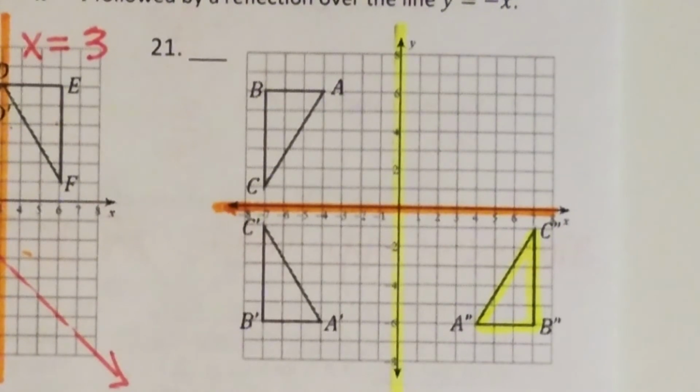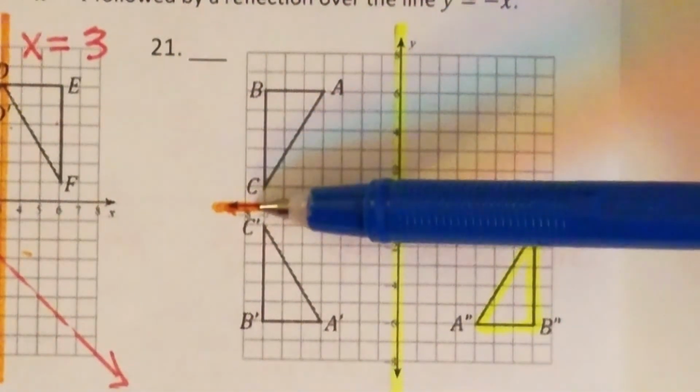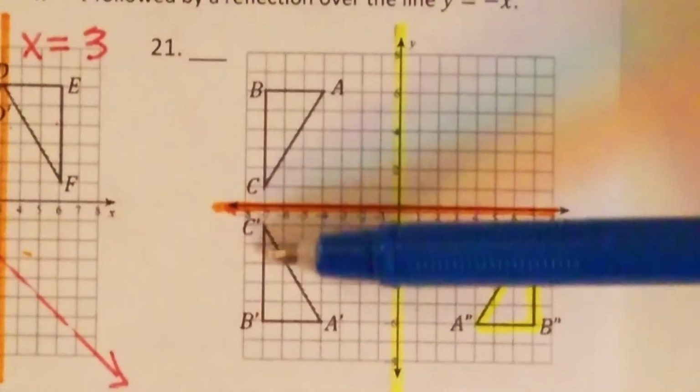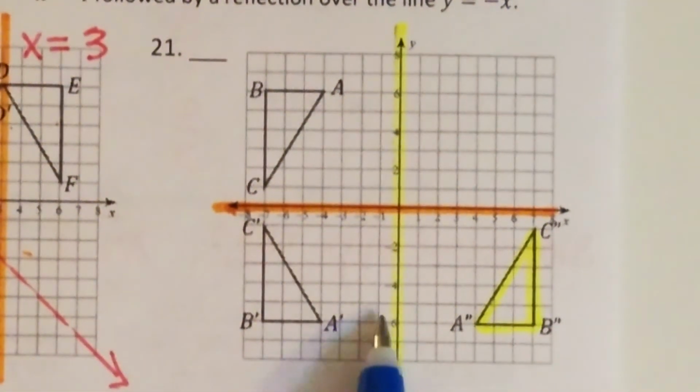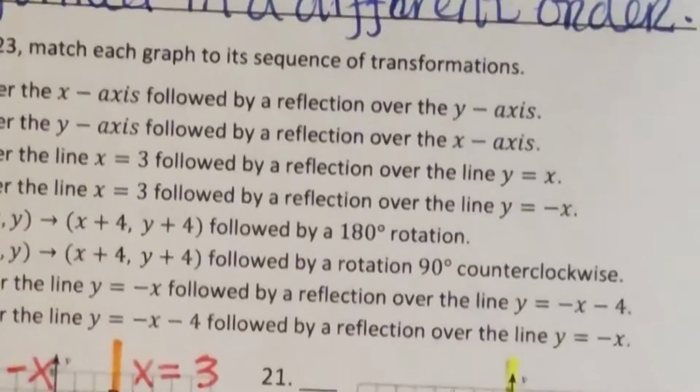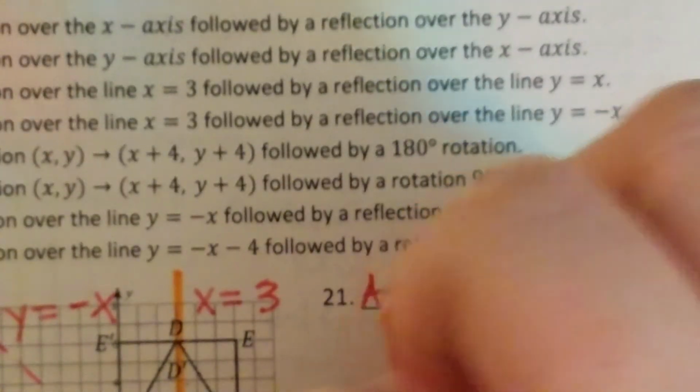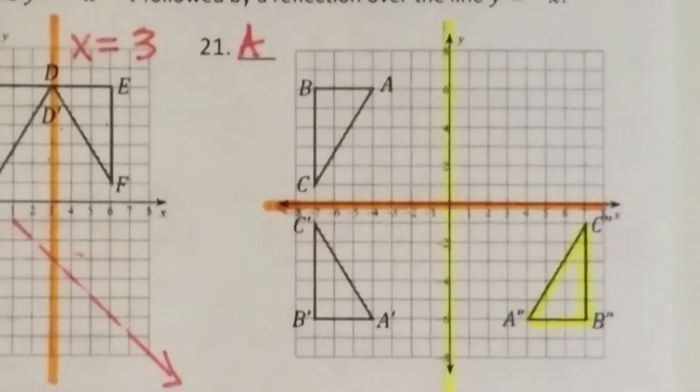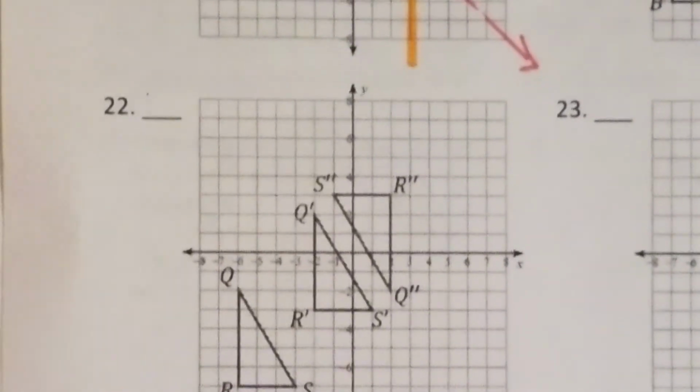And of course, you could count to verify this, but as human beings, we're very good at spotting reflections and symmetry, so it's pretty easy to see. But if you wanted to verify it, you could certainly count, right? So in order to make sure this is a reflection, I'm counting the same number of units up as I am down. And here I would be counting the same number of units left as I am right. So you could very easily, very quickly verify that that is a reflection over the x-axis and then over the y-axis. And that would be A, x-axis, and then y-axis. So there you go. Now let's look at 22, right?